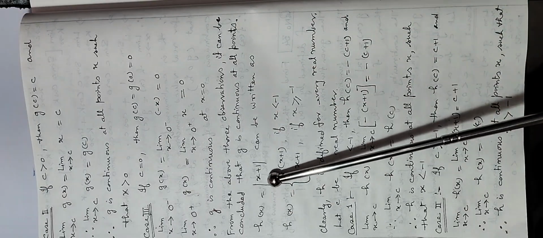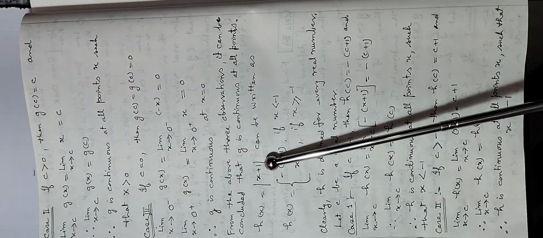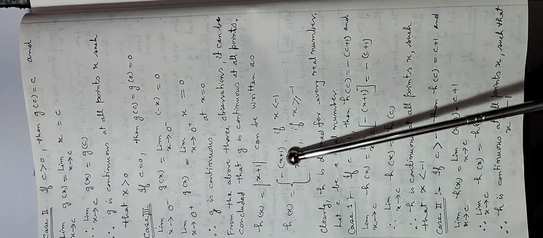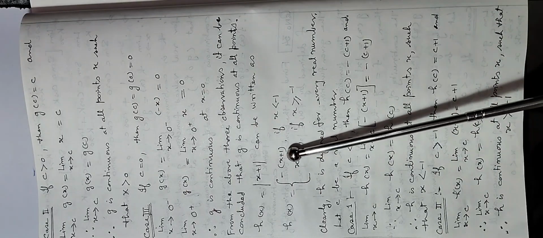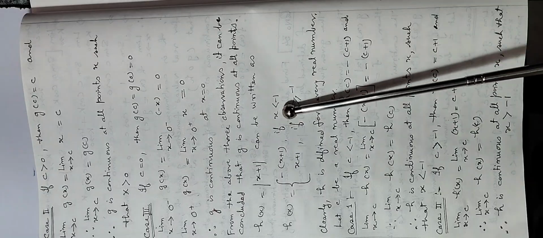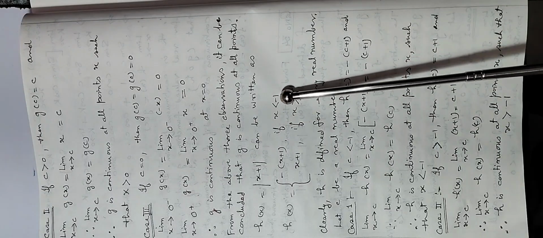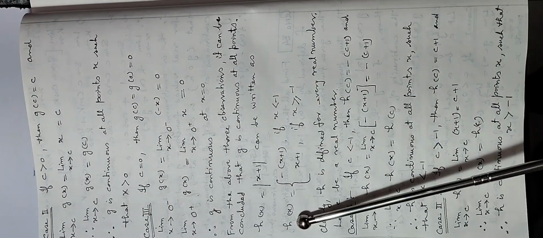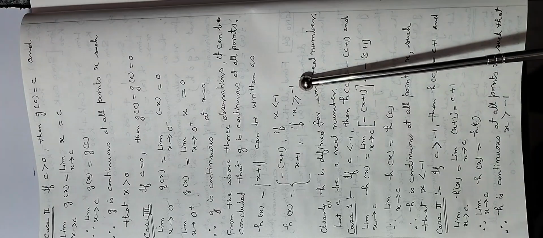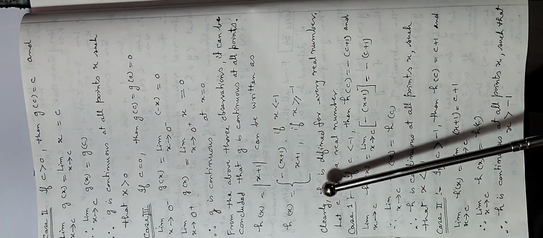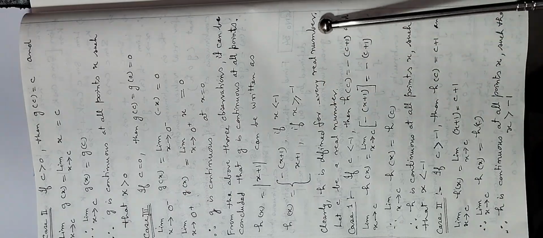h(x) = |x + 1| can be written as h(x) = -(x + 1) if x is less than -1, and h(x) = x + 1 if x is greater than or equal to -1. Clearly, h is defined for every real number.